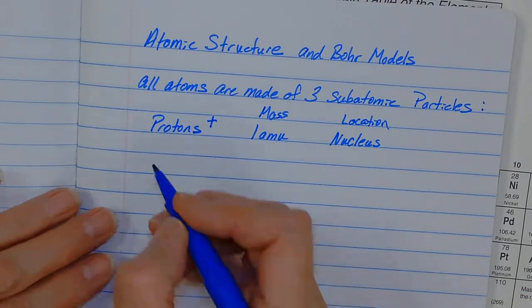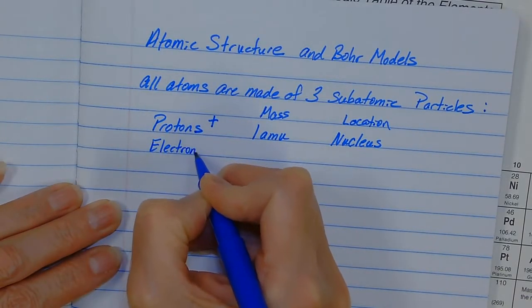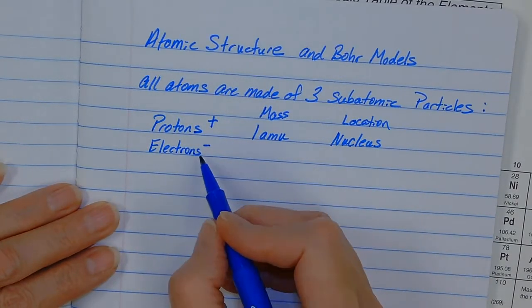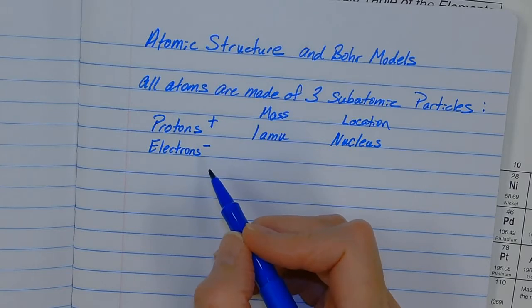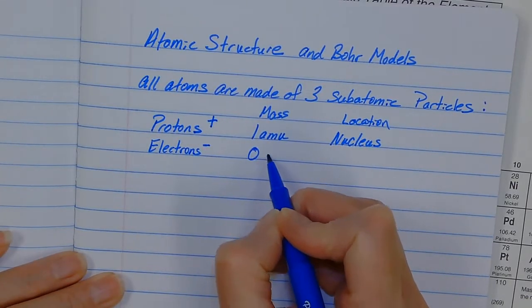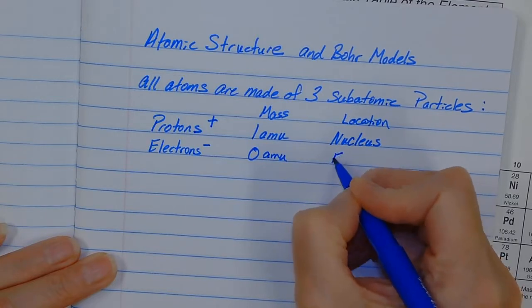You have electrons. Electrons have that negative charge. They are 1/1800ths the size of a proton. Their mass is negligible, so they don't count it. So we say it has a 0 AMU, atomic mass unit, and they're located in the electron cloud.